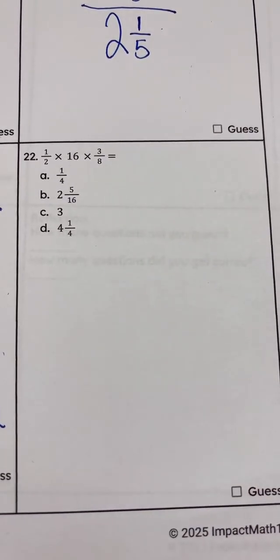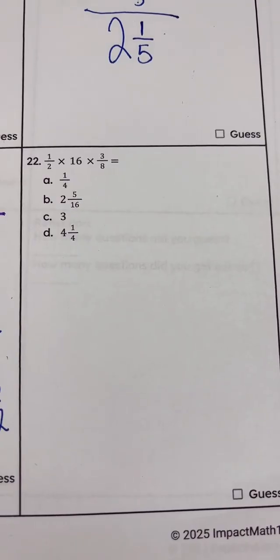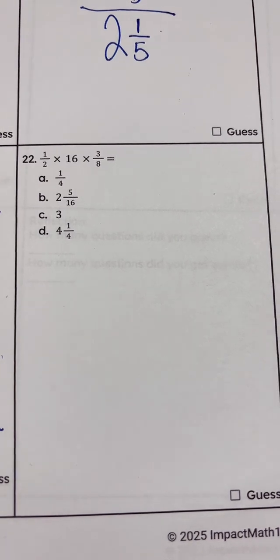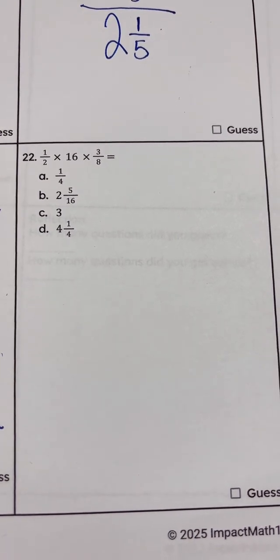All right, let's go to 22. This is a good one too. Are you getting A, B, C, or D? What are you getting for this one? Let me know. We're working on the ASVAB one that we started this morning, Shawnee. ASVAB 8.